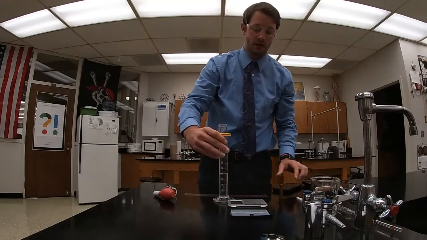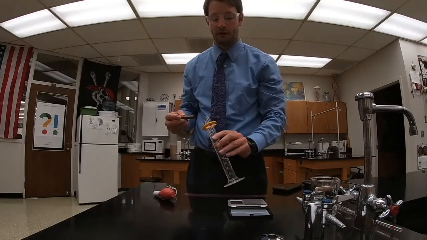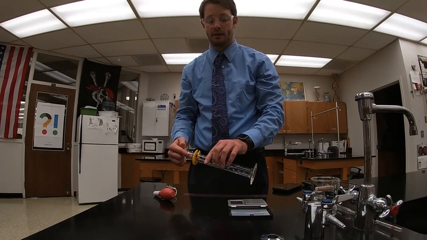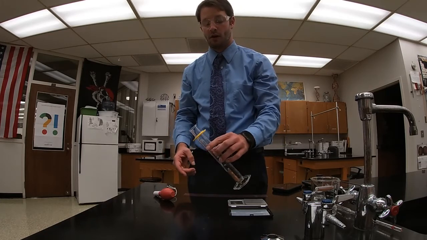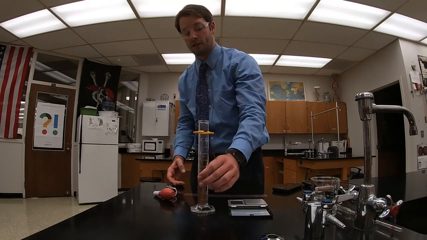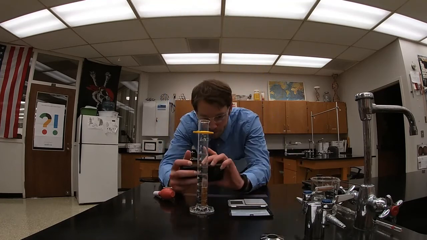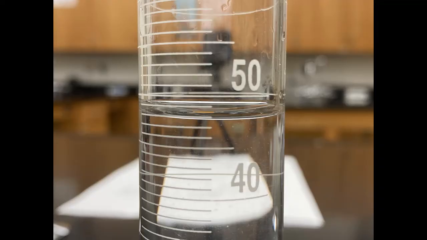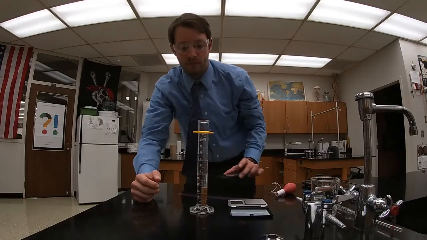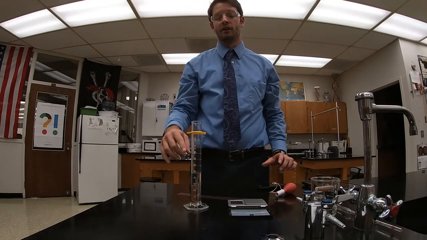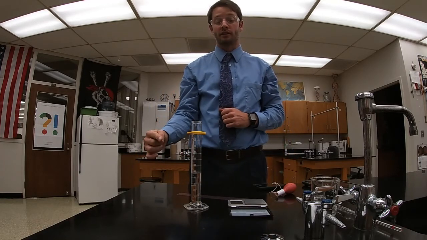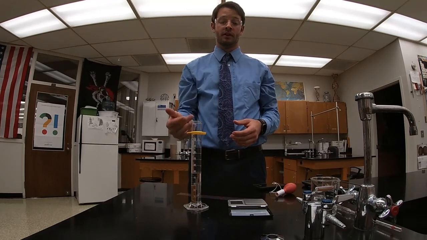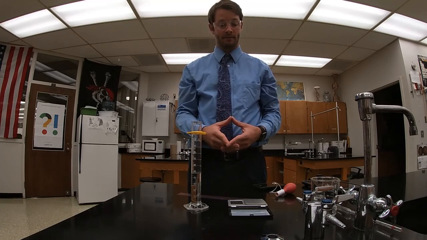Once I submerge the cylinder, I want to be careful I don't crack the bottom. The water level will rise, and the amount that the water rises will be the volume of the cylinder. So take the volume after, subtract the volume before to get the volume of the cylinder. That'll be in milliliters. Again, calculate the density using the mass. That's it.